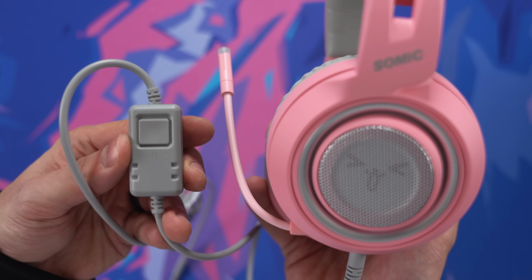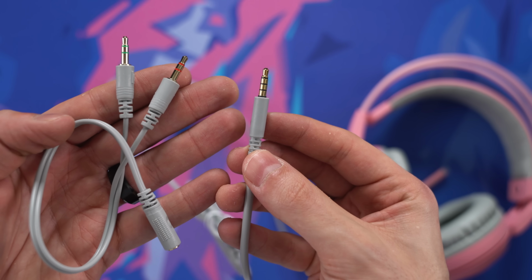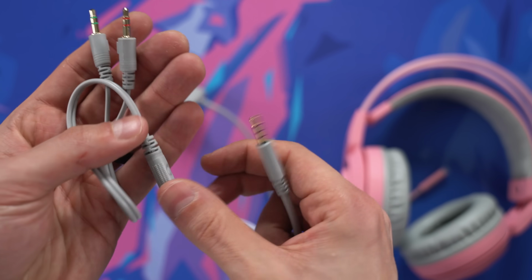The headset also comes with a remote to mute the microphone and a 3.5mm adapter, so you can split the microphone and audio into separate channels. Here is a quick sound test using the microphone on the Somic G951s. This is straight out of the headset without any editing or filters. And that is all the cool tech I have under $50.